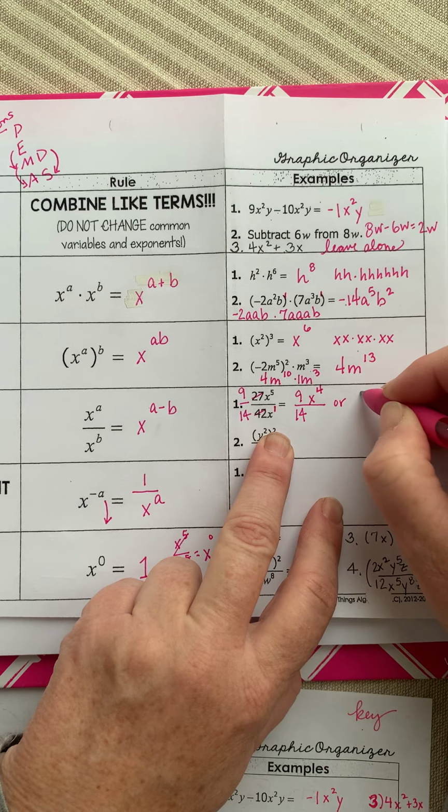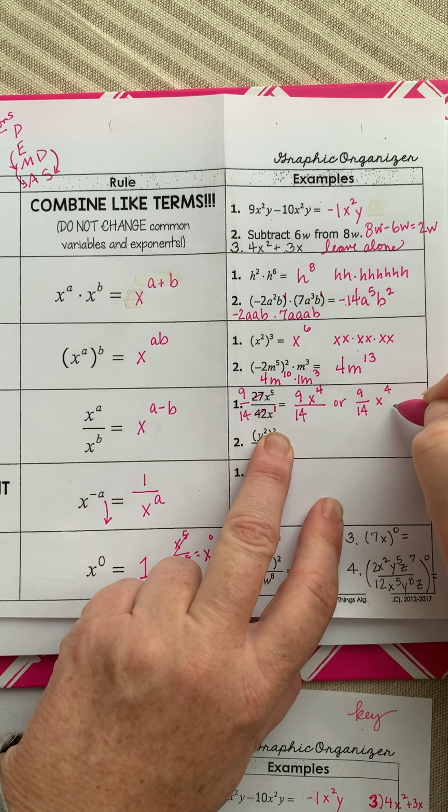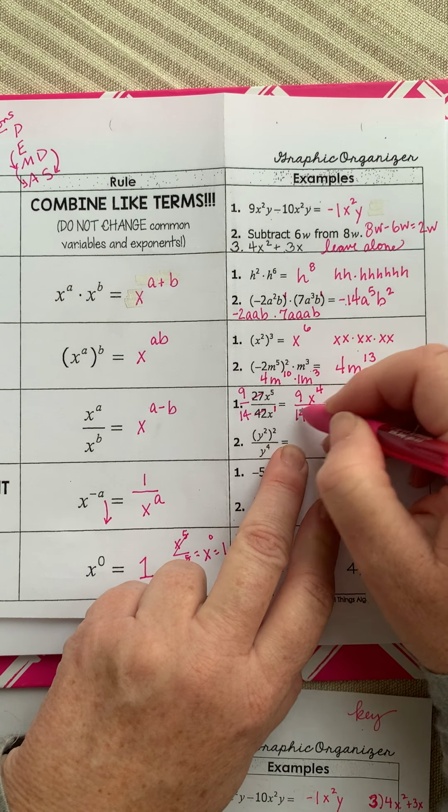Or you could write this as 9/14 times x to the 4th and put the x to the 4th off to the side. Sometimes you see it this way. I actually kind of prefer it like this.